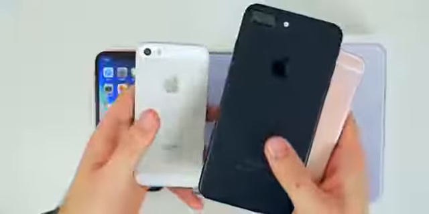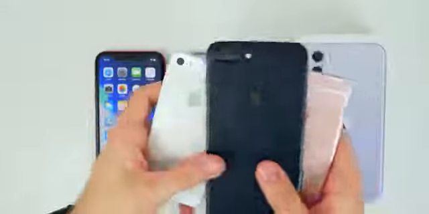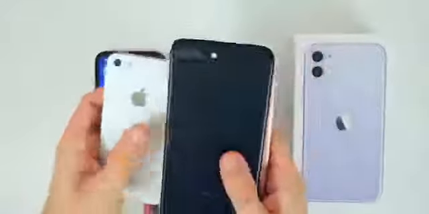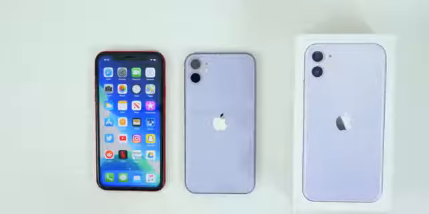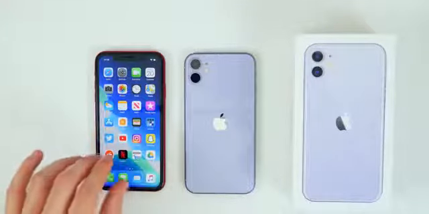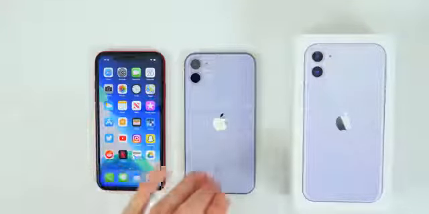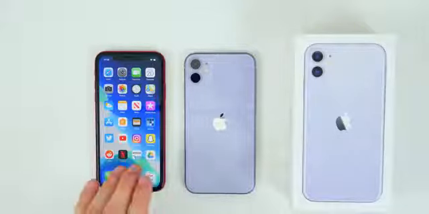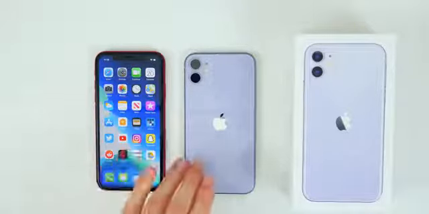So whether you're upgrading from an iPhone 7, an iPhone SE, or even an iPhone 6S, the process is going to be the exact same on every single device. But in this example today, I'm going to be upgrading from last year's iPhone XR to the new iPhone 11. So I'm going to be transferring all of my data over from this phone to the 11.